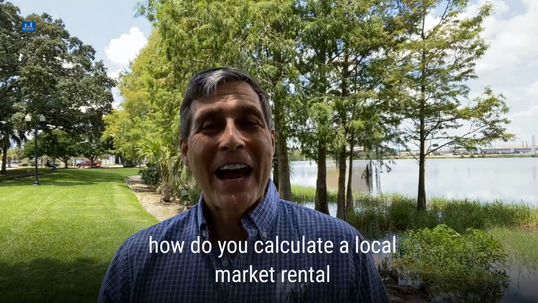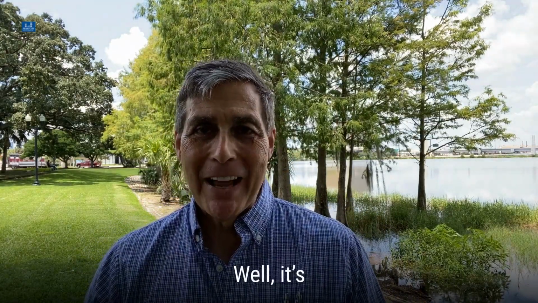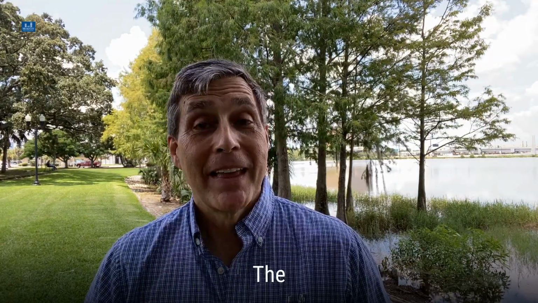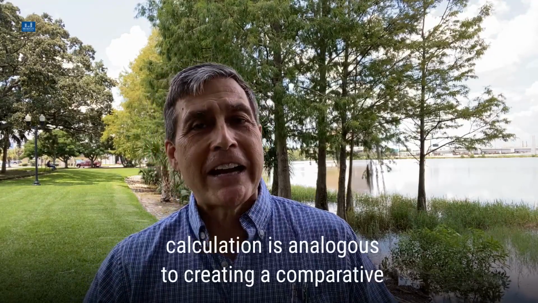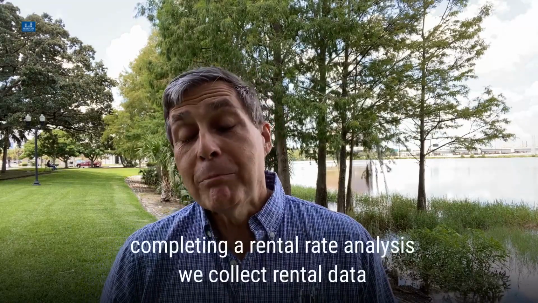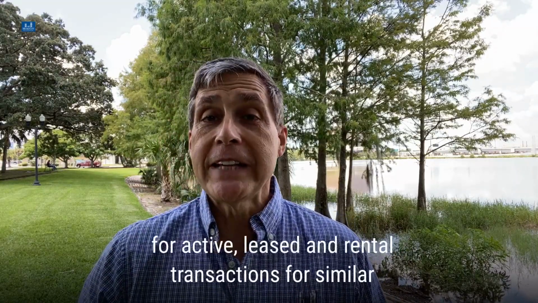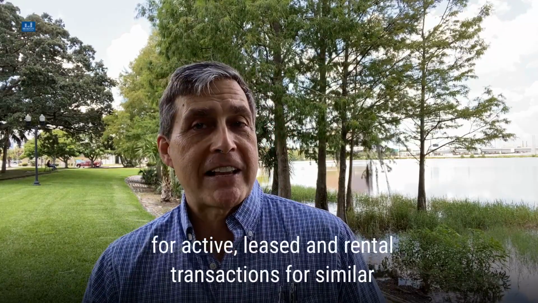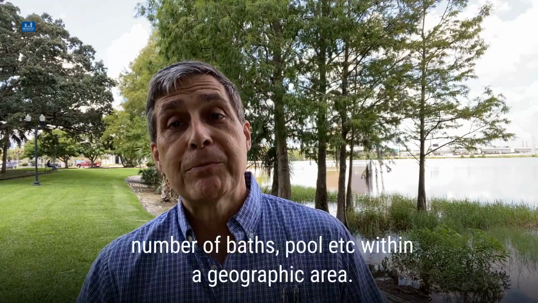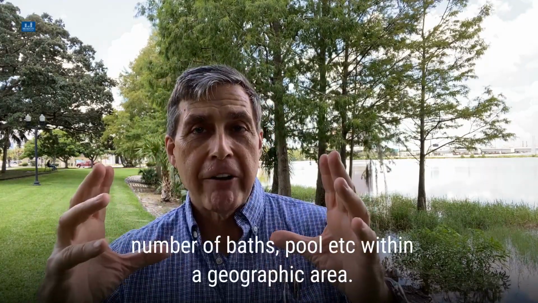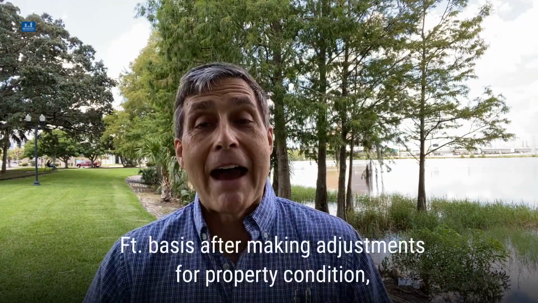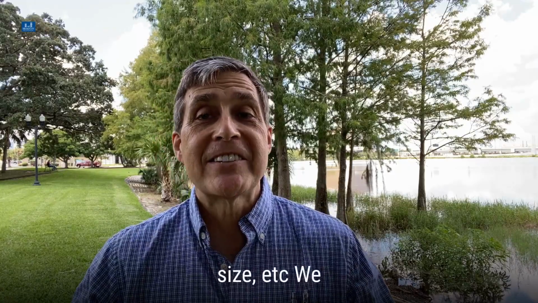So, how do you calculate a local market rent? Well, it's fairly straightforward as long as you have access to good data. The calculation is analogous to creating a comparative market analysis for a property sale or purchase. When completing our rental rate analysis, we collect rental data for active, leased, and canceled rental transactions for similar properties, for example, square footage, number of bedrooms, number of baths, pool, etc., within a geographic area, and we then calculate the average rental rate on a dollar per square foot basis after making adjustments for property condition and size, etc.